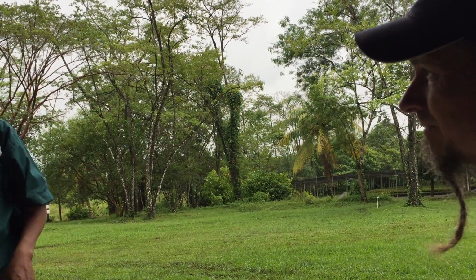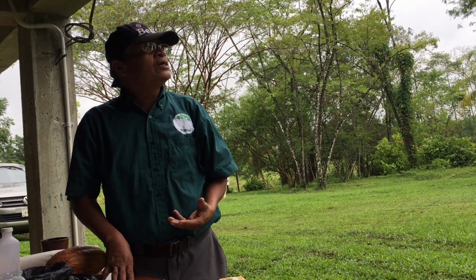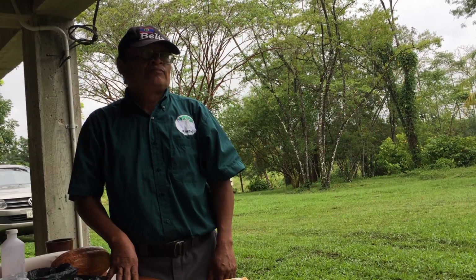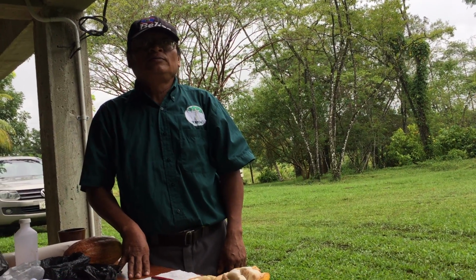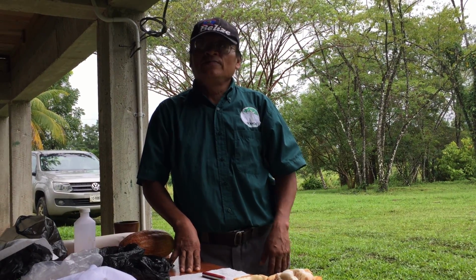Inga, and also timber trees that are most commonly used as shade trees, like mahogany and cedar. And the third one would be fruiting trees, different kinds of fruiting trees that we encourage farmers to plant.